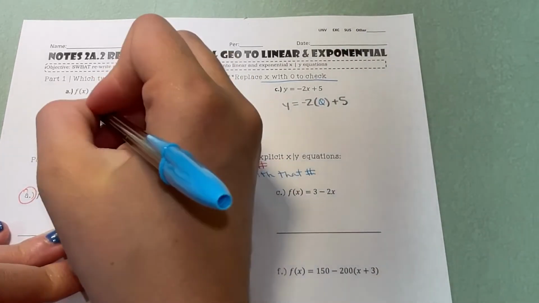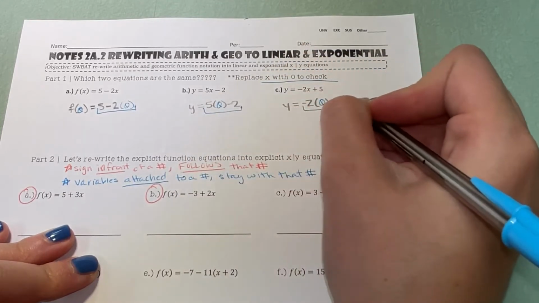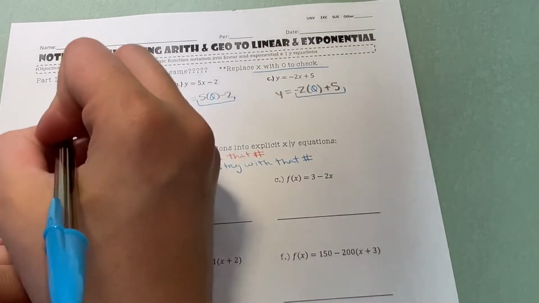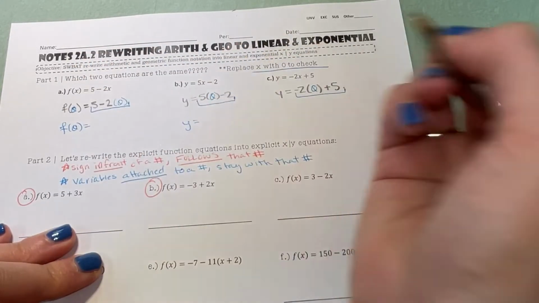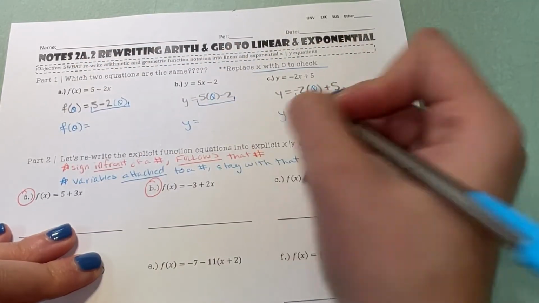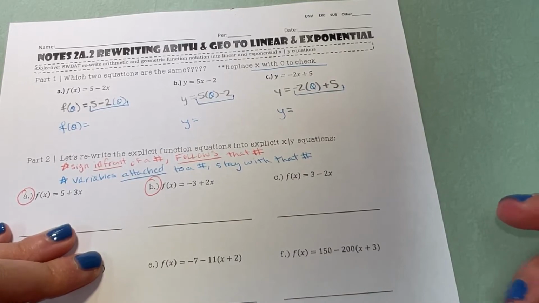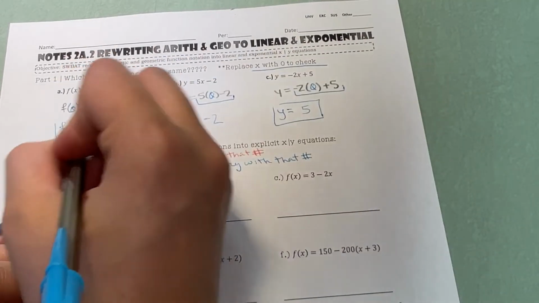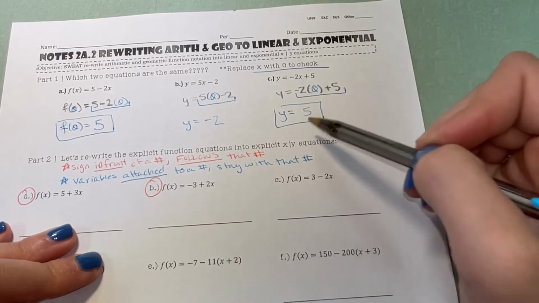Okay? In each one of these, I want you to go through on your own, figure out what the number is. So like you're trying to figure out f of 0 equals what? Y equals what? Y equals what? So figure out each one of these, and then I want you to tell me which one is the same. Okay, so the first one, A, and the letter C are the same.